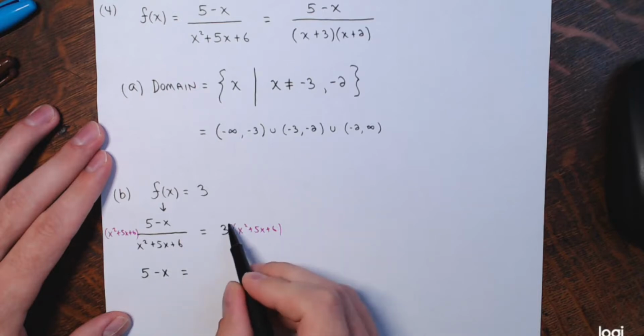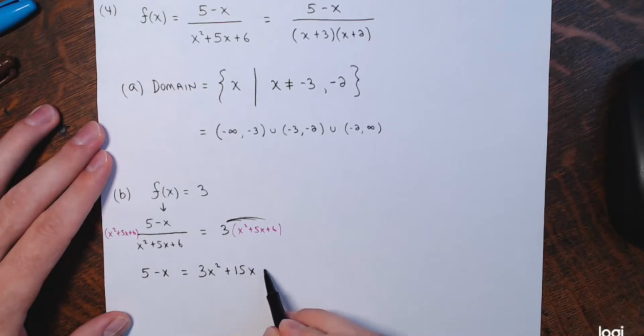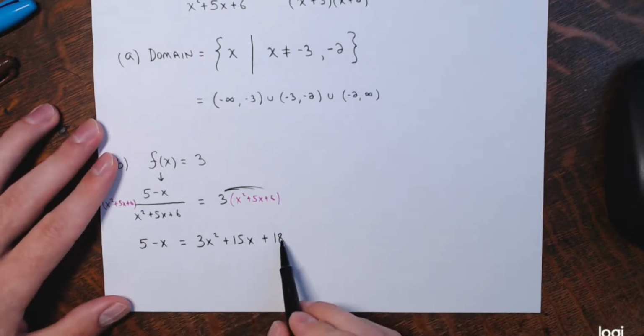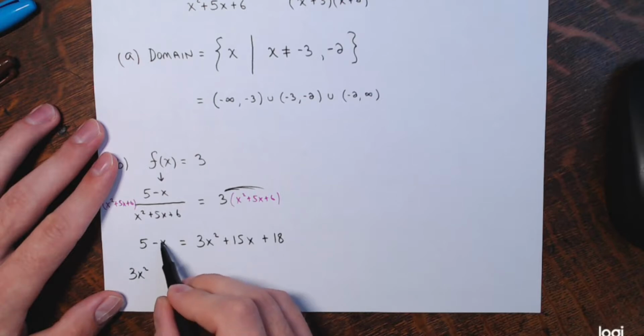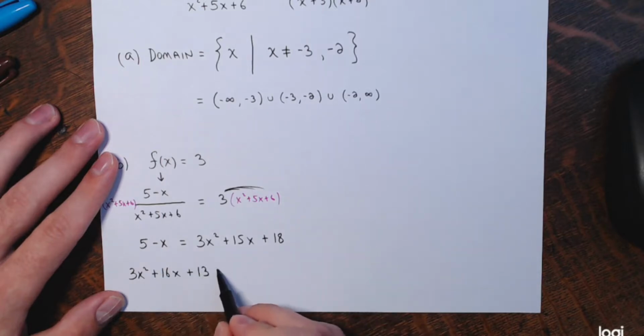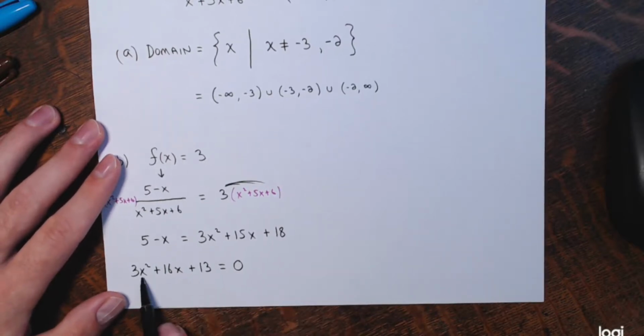Right side, I'm distributing the 3. 3x squared plus 15x plus 18. And then if I were to subtract 5 and add x, we'd have 3x squared plus 16x. And then, subtracting 5 would be plus 13 equals 0.